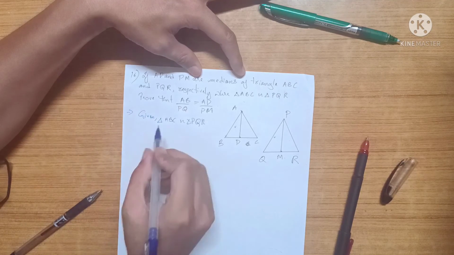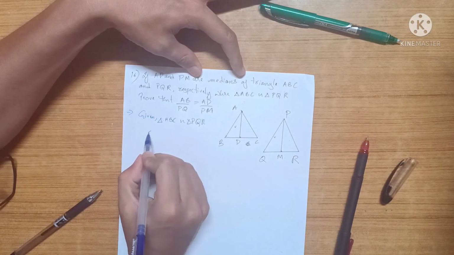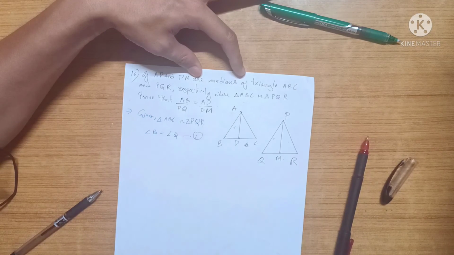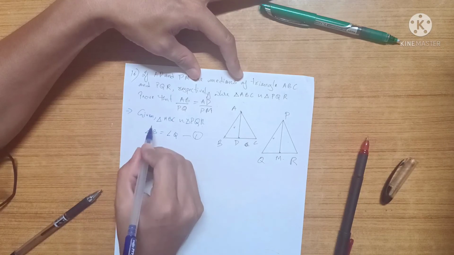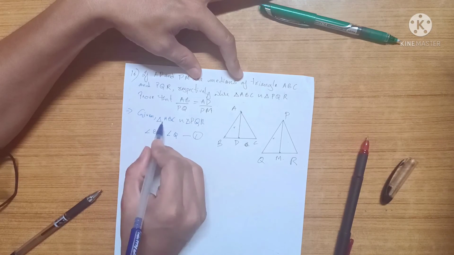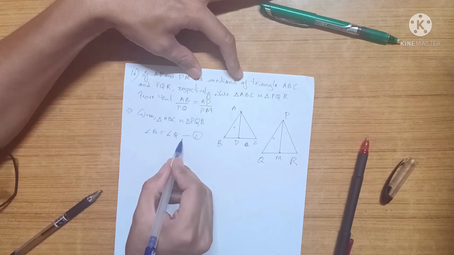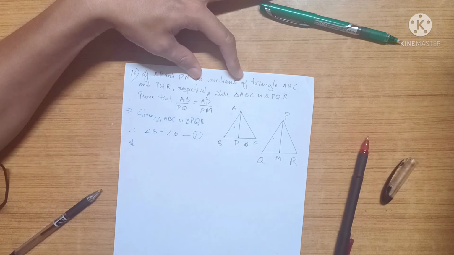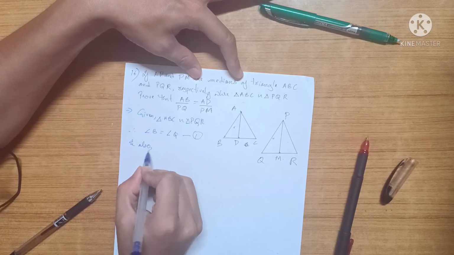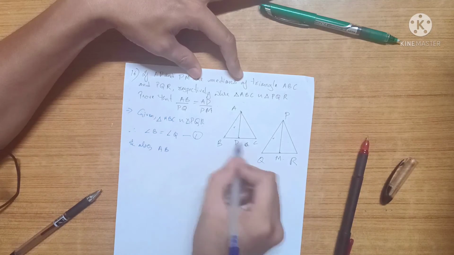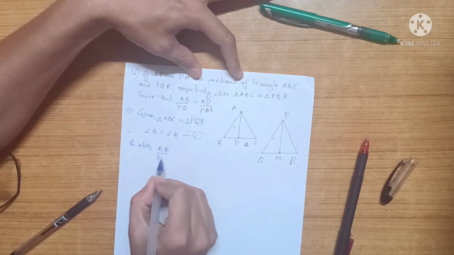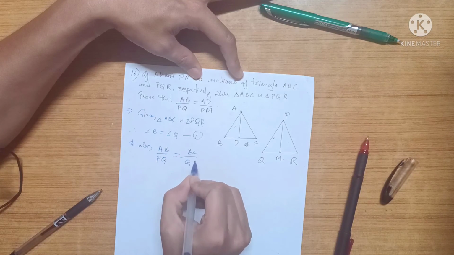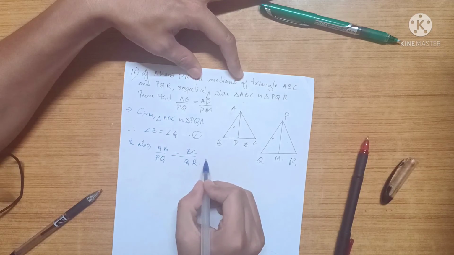Since these two are similar, we can say angle B equal to angle Q. Let's give this equation 1. Also, since these two big triangles are similar, AB by PQ will be equal to BC by QR, right?